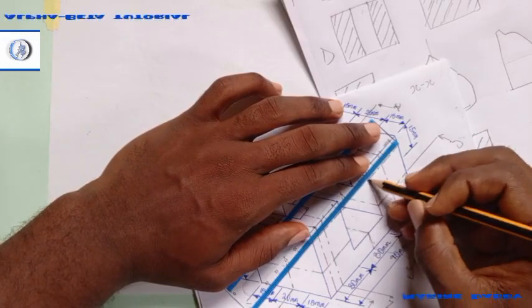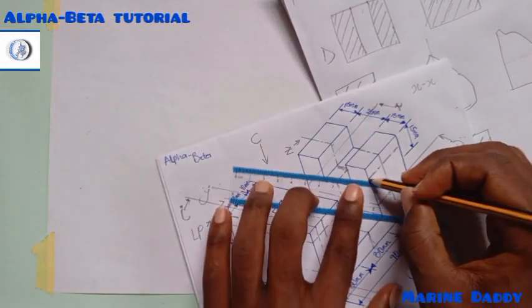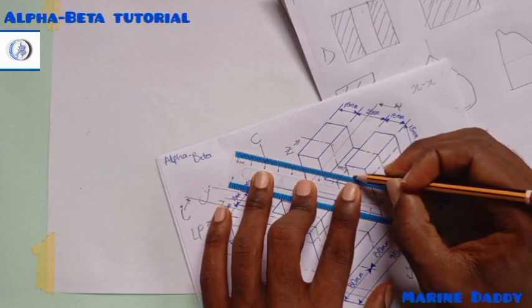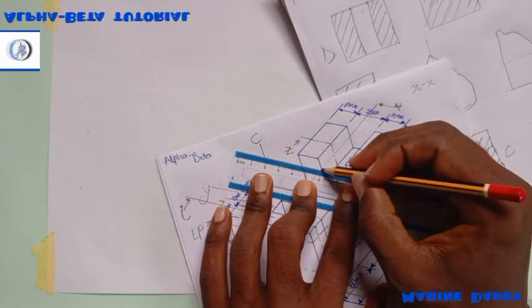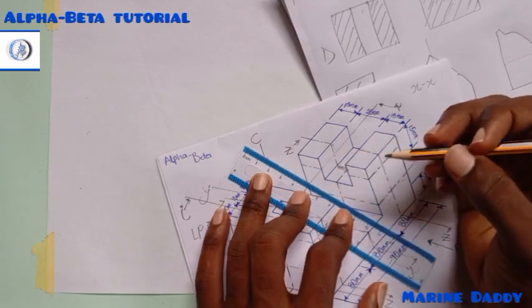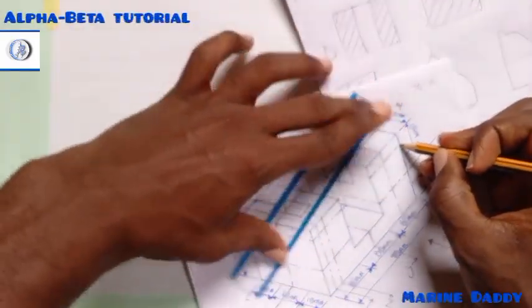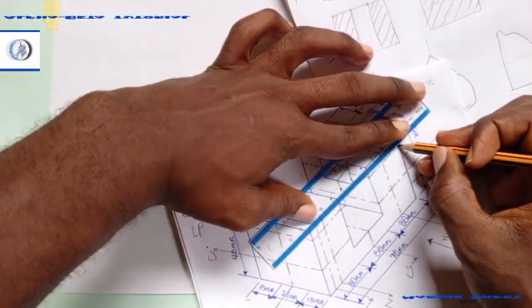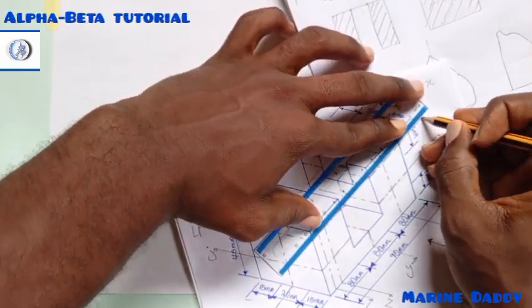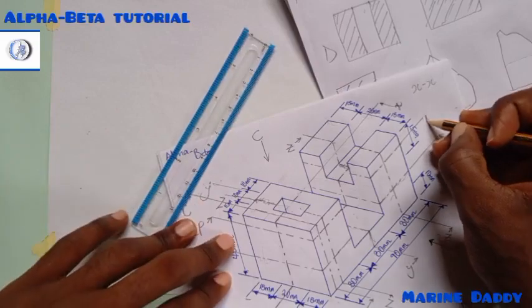The cutting plane moves down to this side. Remember, it will cut everything crossing its path. So this is the cutting plane LP.